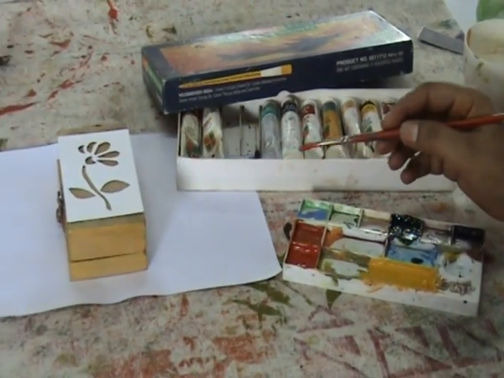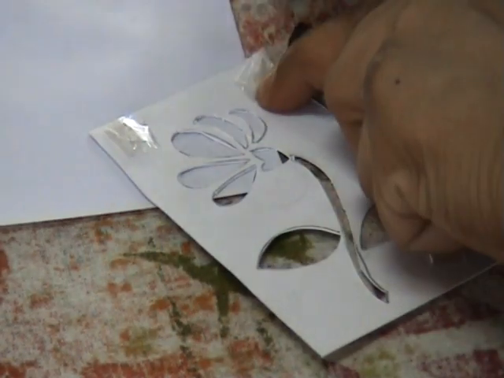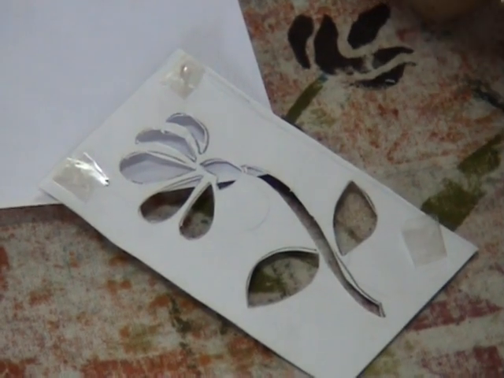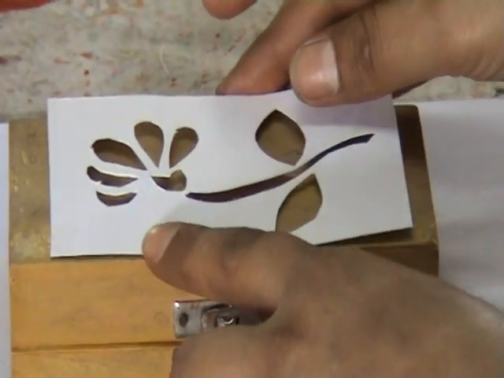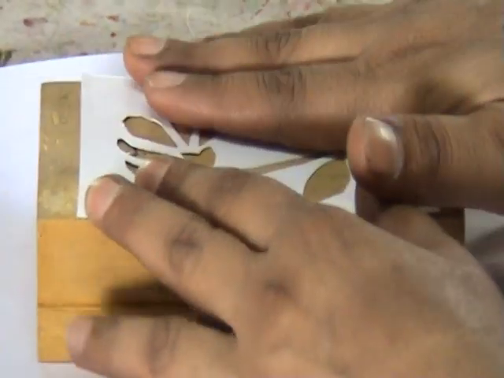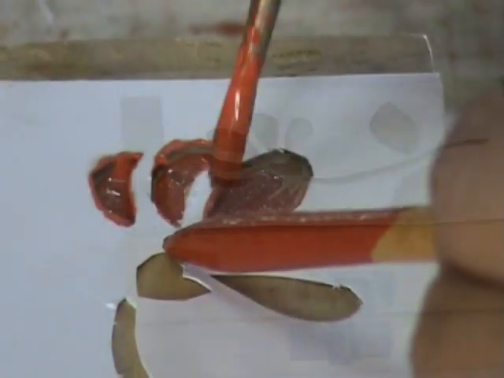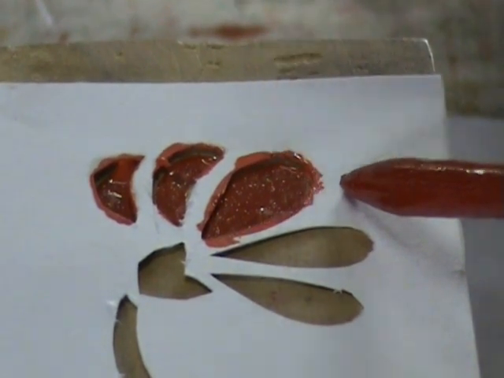Following are the steps you have to do. First, fix the stencil at the desired place with the help of adhesive tape. Step 2. Choose suitable paint and colors and start painting, holding the stencil tight.